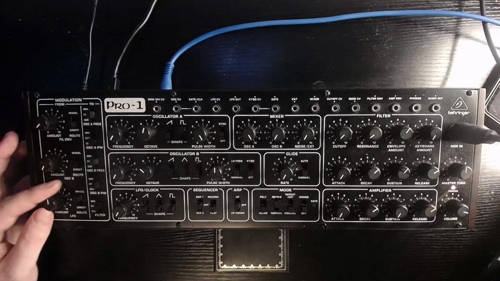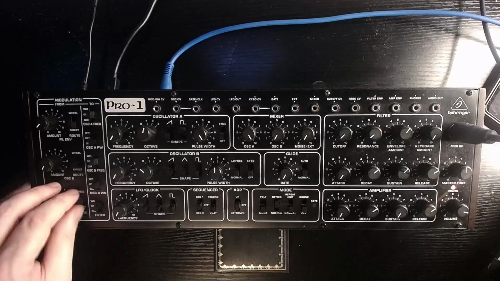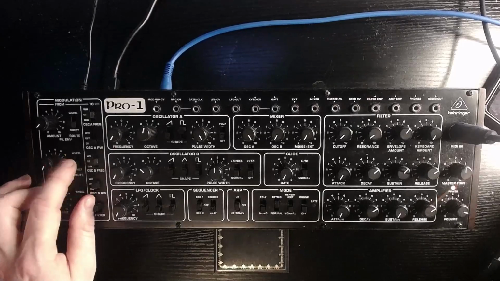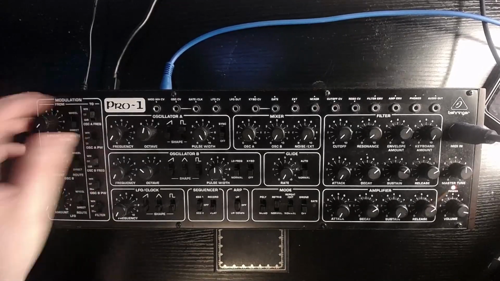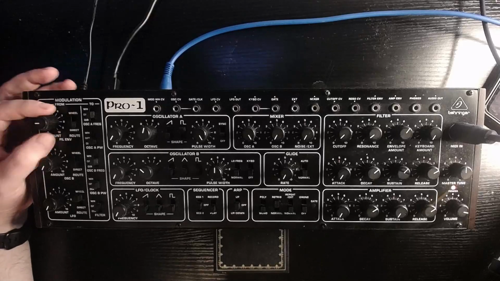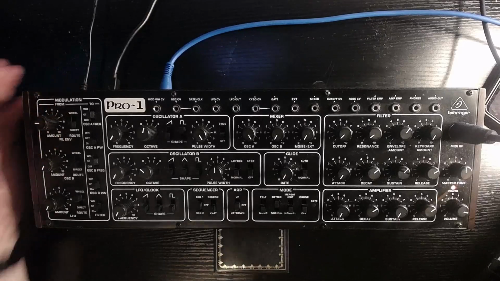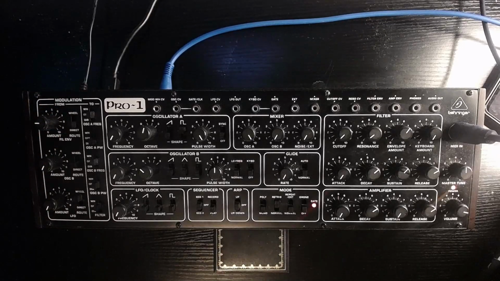We're going to turn this one all the way down, and this one all the way down. We can set that to wheel, and we can set that to direct. And then this one is on direct, and we set that to about a 2. So we have the amount on 2. And this is what we got.